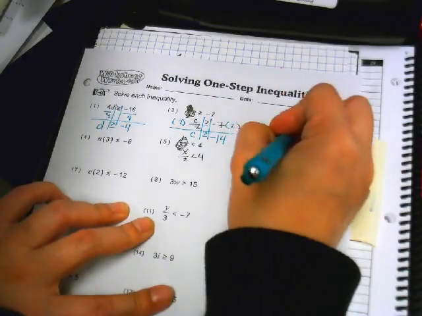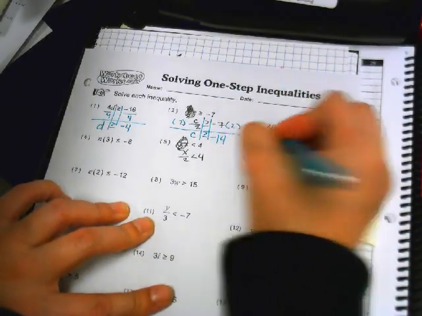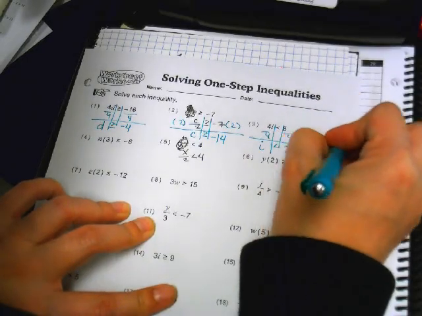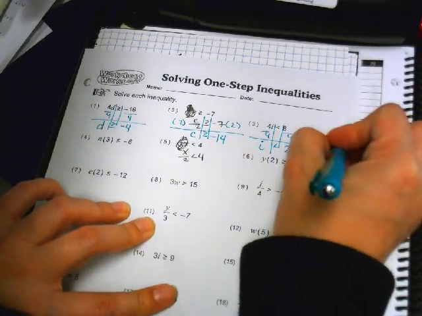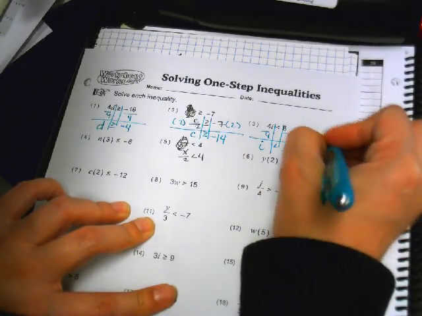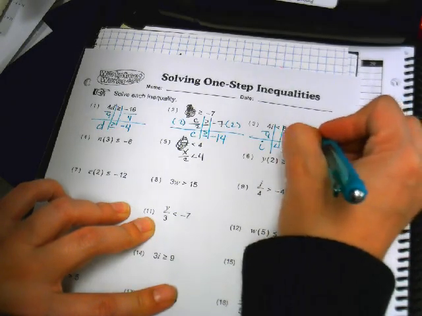Divide by 4, divide by 4. I is less than 2. So I'm going to graph 2, 3, 4, 1, 0. Open circle this way.